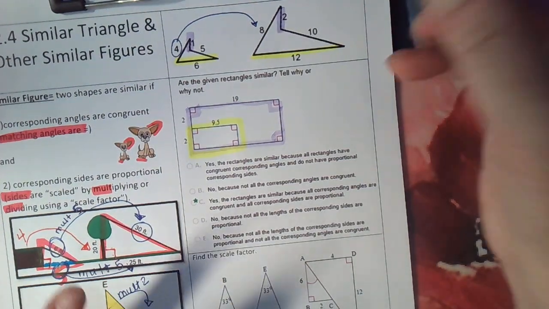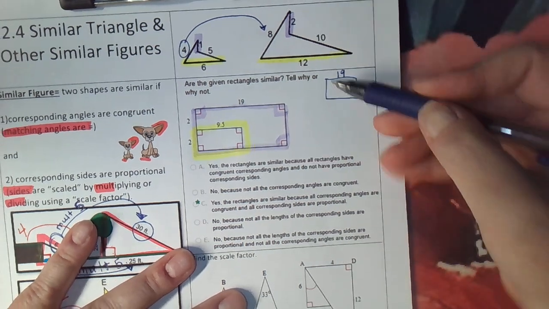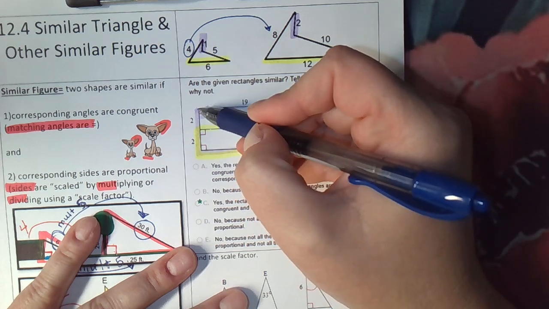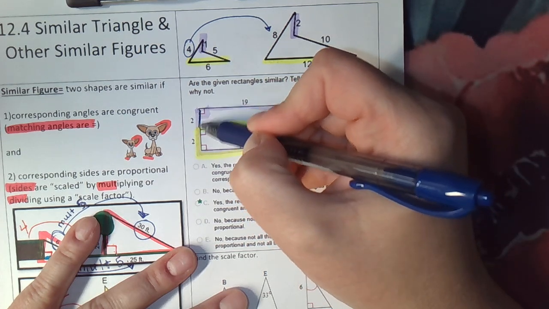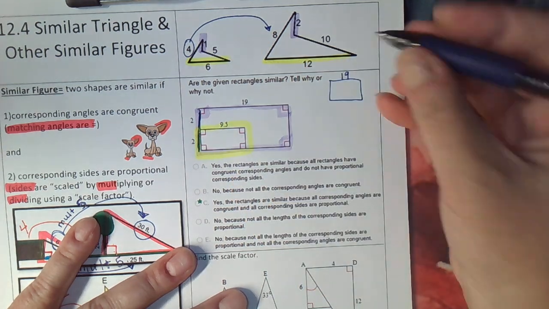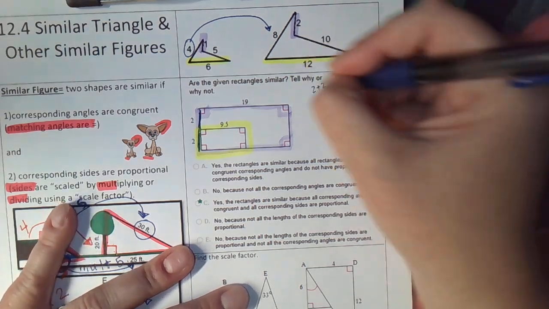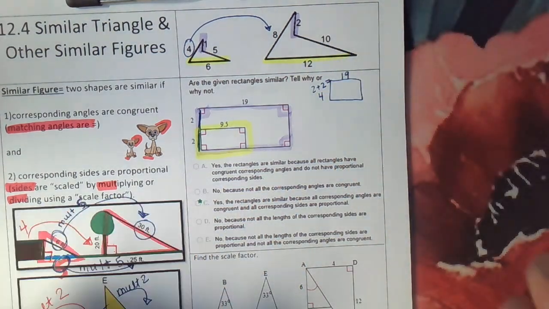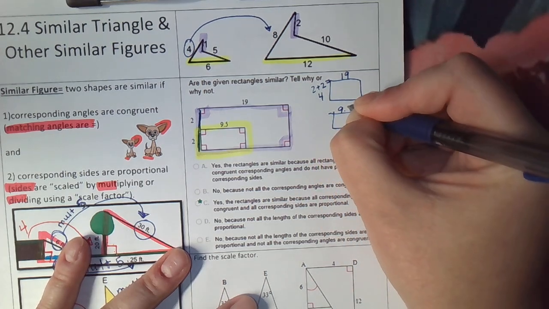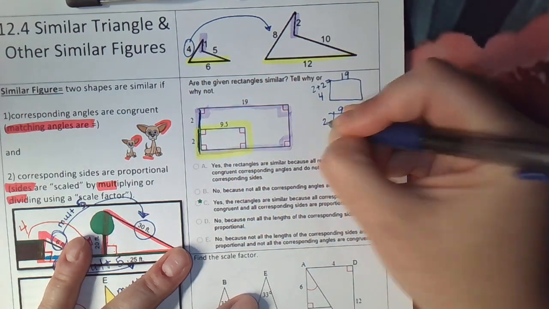Okay, so we got 2 rectangles. We got this big rectangle, it looks like 19 across, but how much is up and down? 19 is across. Up and down is not just this 2, it's this 2 plus the 2 underneath it. Then let's look at our smaller rectangle. It has 9.5 on the top, and then its height is just 2.